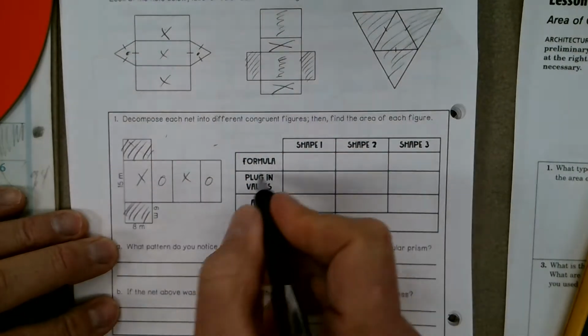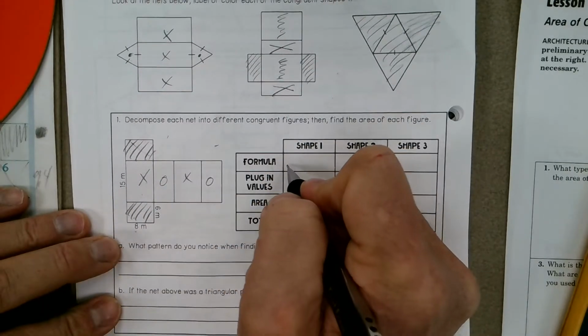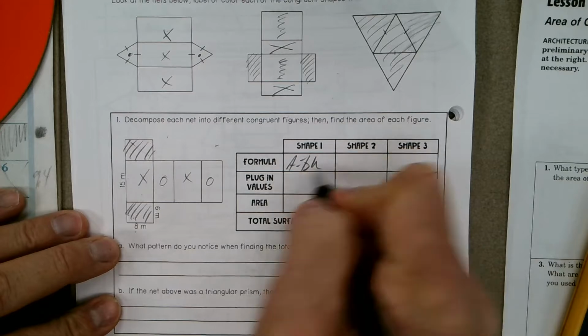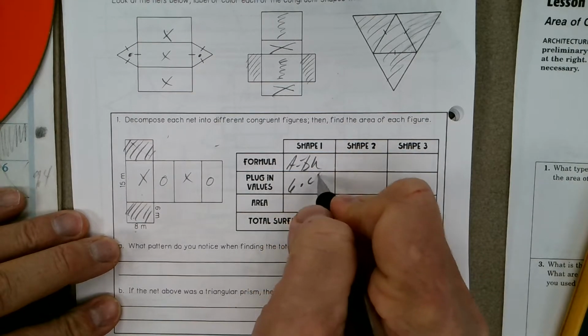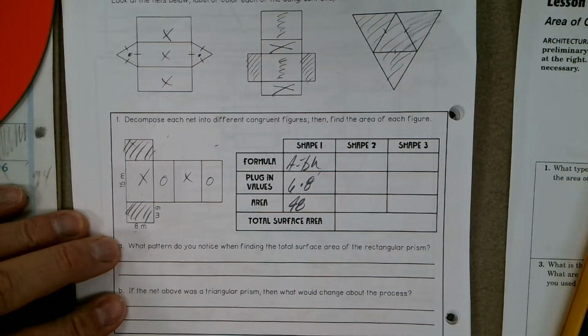Let's start with this. Shape 1 is going to be these two. It's going to be 6 times 8. The formula is area is base times height. 6 times 8 is 48. And I'll label it at the end.